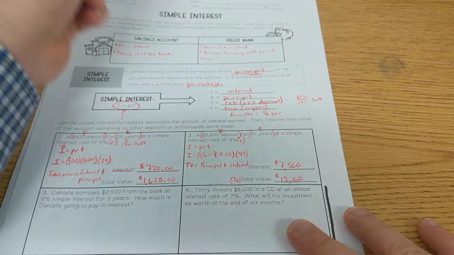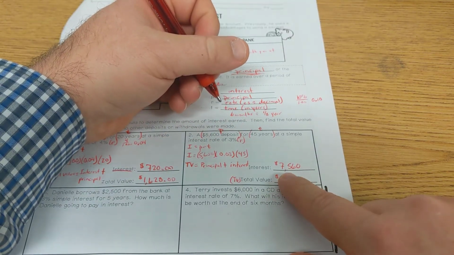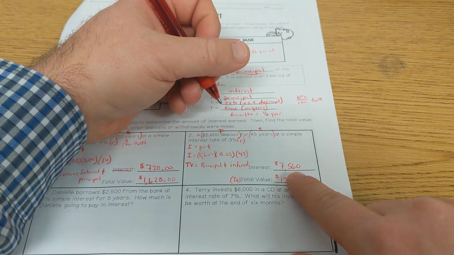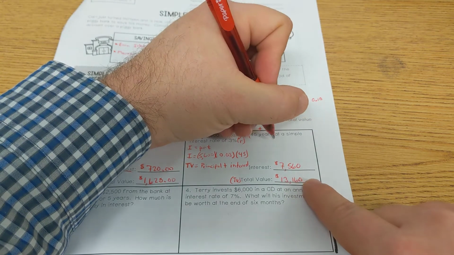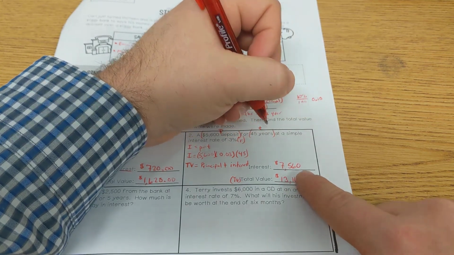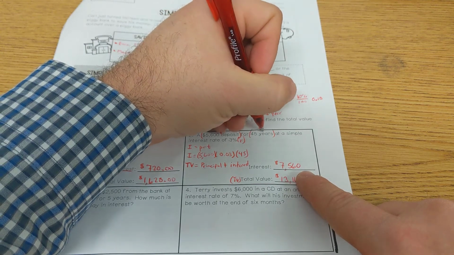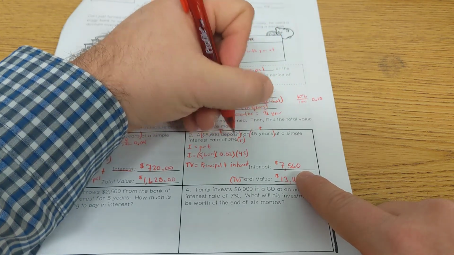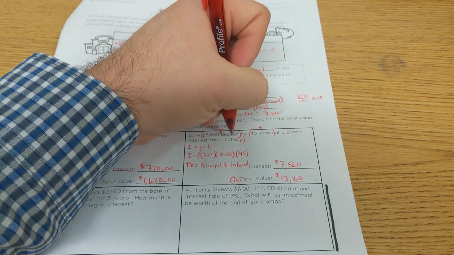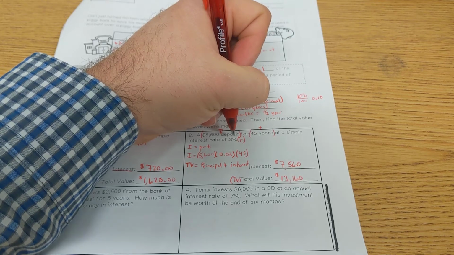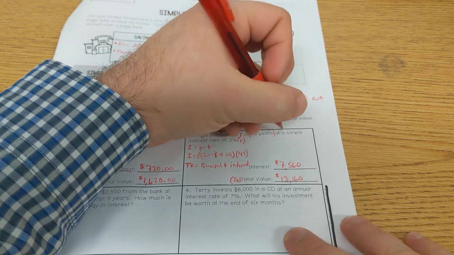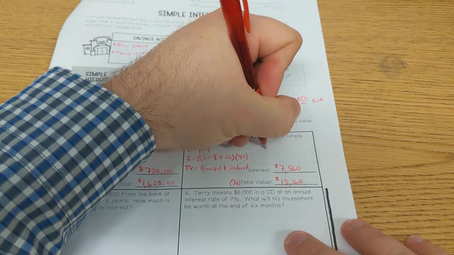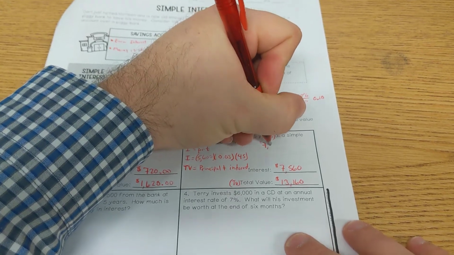So we don't know the principal, but it says that we earned an interest of 7,560. And it wants to know the principal. It still gave us the 45 years and a rate of 3%.